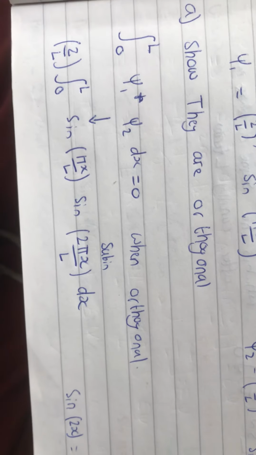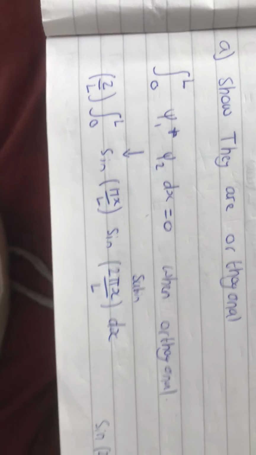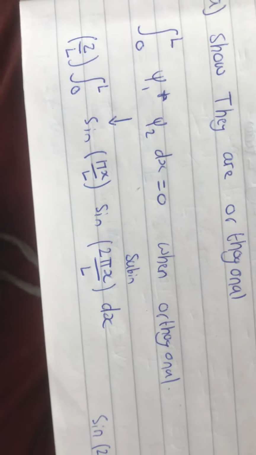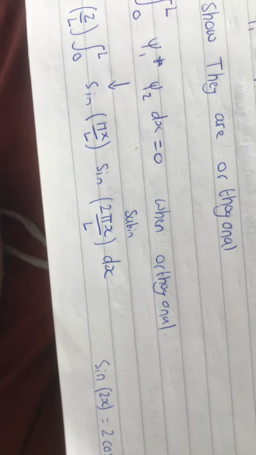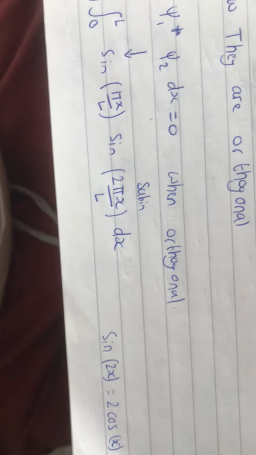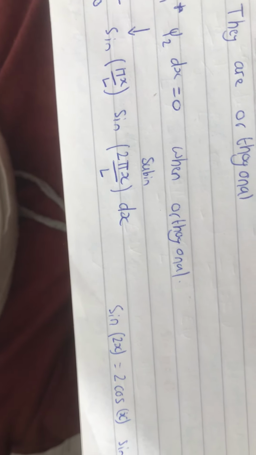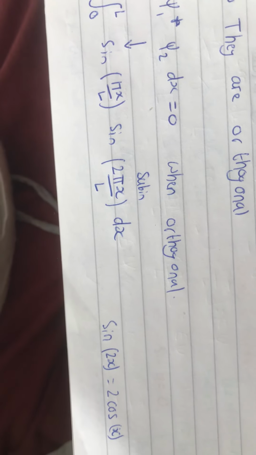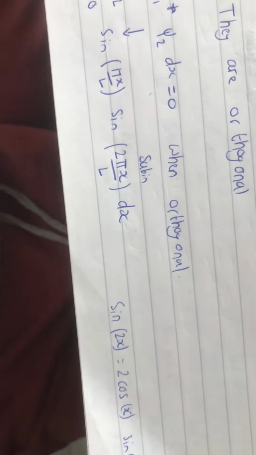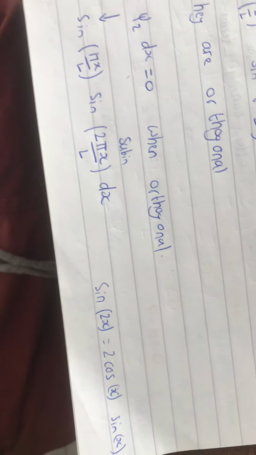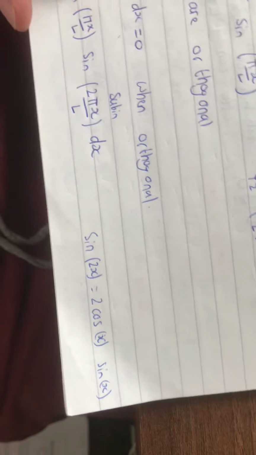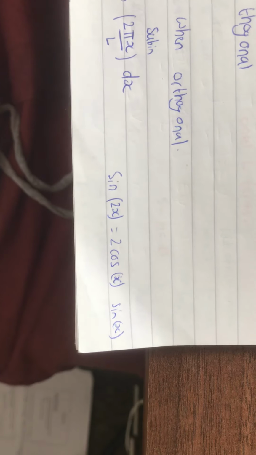So first off, we'll sub in these numbers. We could take a factor of 2 over L out straight away, which is very nice. And the half also goes away too, because we're multiplying them together, I believe. I think that's the reason it goes. Anyway, we'll continue. Maybe it comes back. I can't remember. So that gives us that.